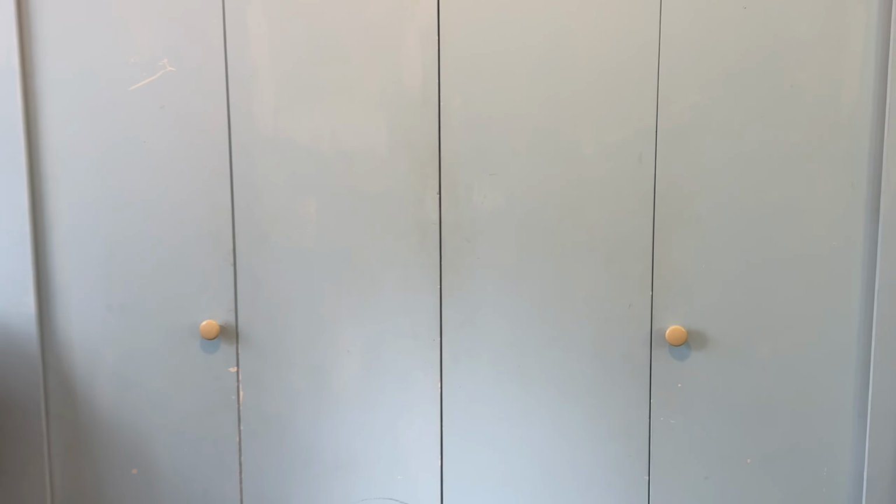A disclaimer that this wasn't the color of my room before. Somebody else moved in here after I left and then they painted it like this. So please bear in mind that it wasn't blue.